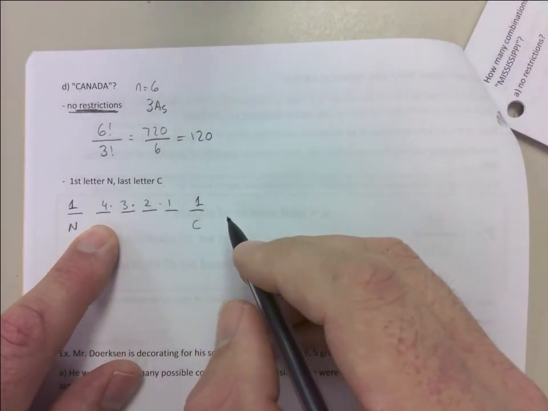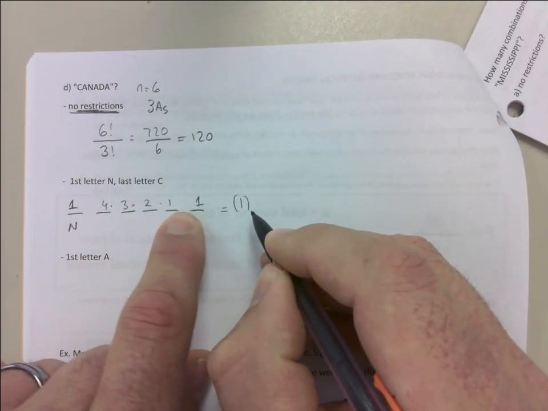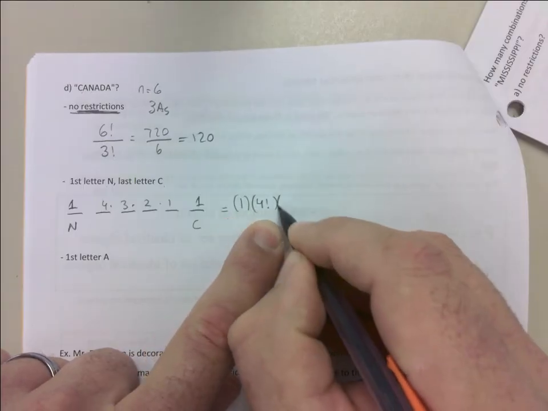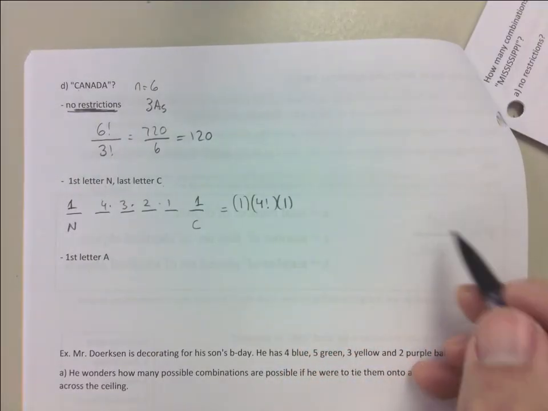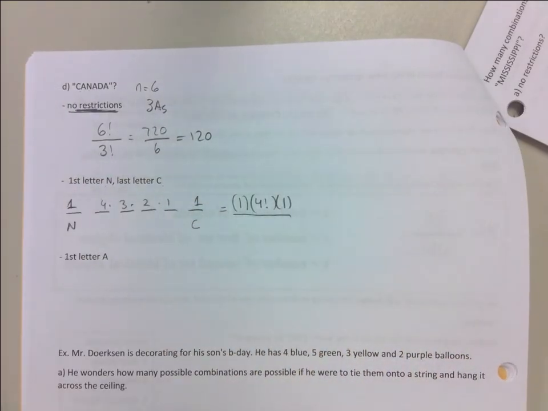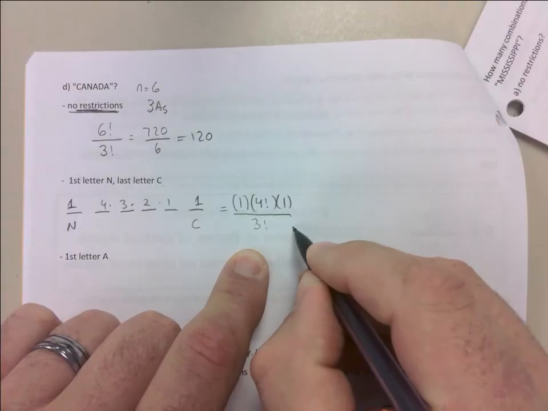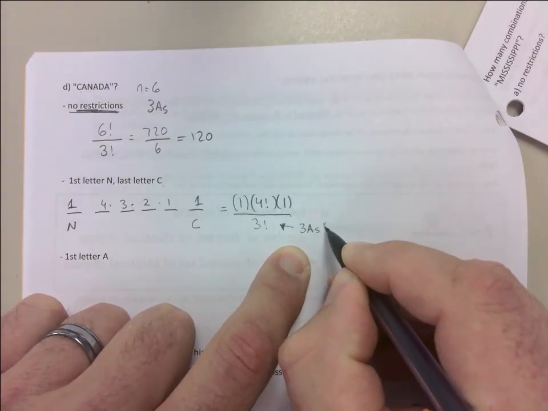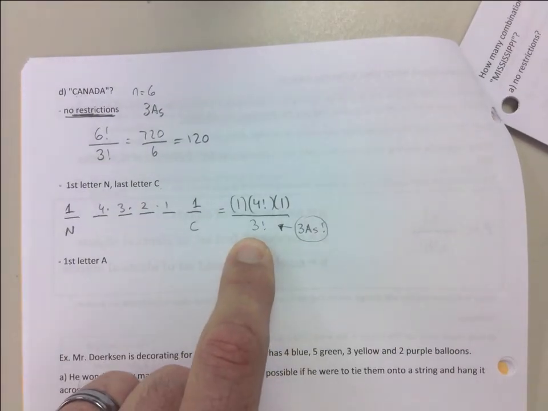Are you awake for this part? Okay. If you just go 1 times, this is technically 4 factorial or 4 pick 4. And there is the 1 there. You would not be 100% correct at this point. You still need to divide out the 3 A's, always, okay? I will say this, these are the 3 A's, okay? You need to make sure you figure that out. You divide that out, no matter what you do.